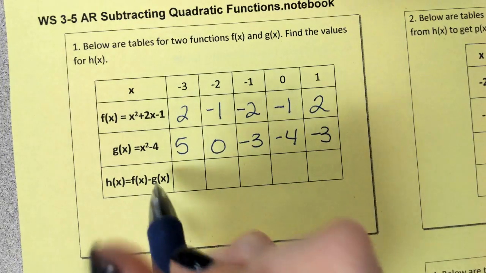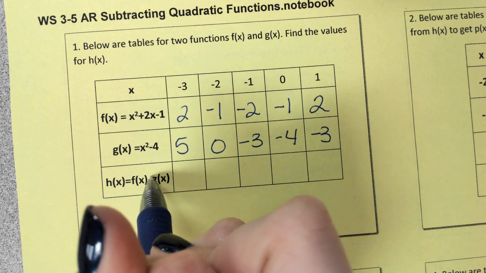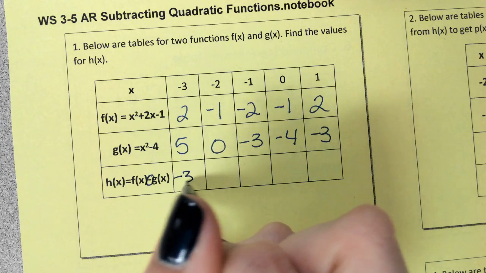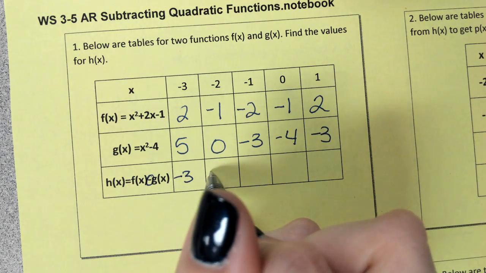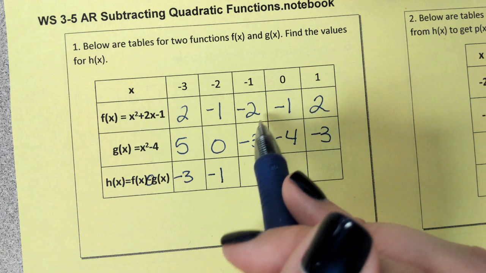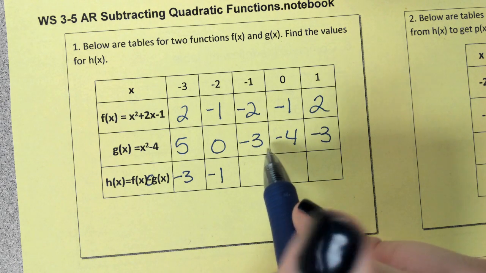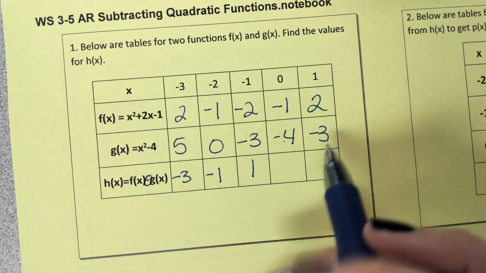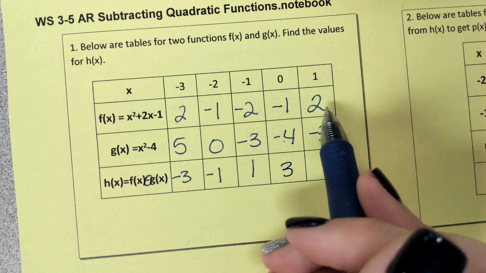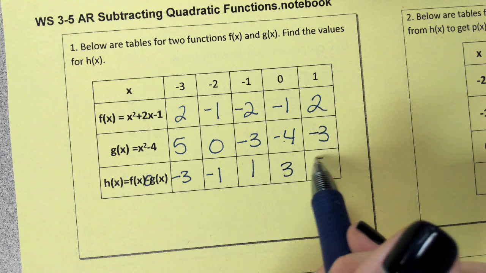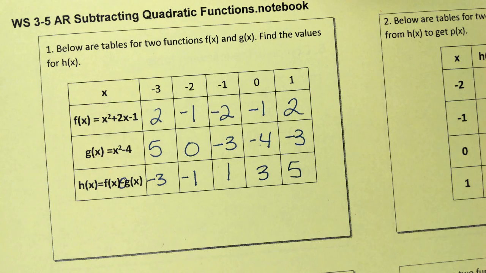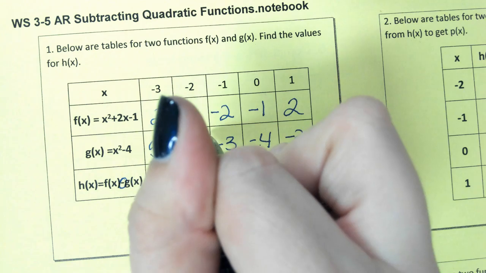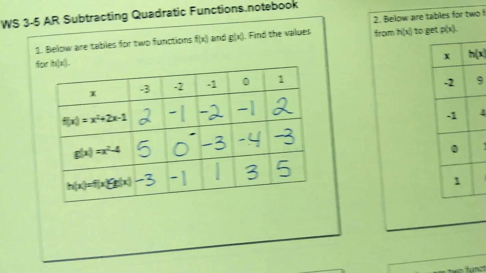Alright, and then finally, notice I've got f of x minus g of x, so I'm subtracting right there. So I'm doing 2 minus 5, which is -3, -1 minus 0, which is -1, -2 minus -3. Be careful there, it's 1. -1 minus -4, I've got 3. And then 2 minus -3 is 5. Be careful with those signs, especially with negatives and negatives on those numbers. You're putting a minus in between them, so be careful with that.